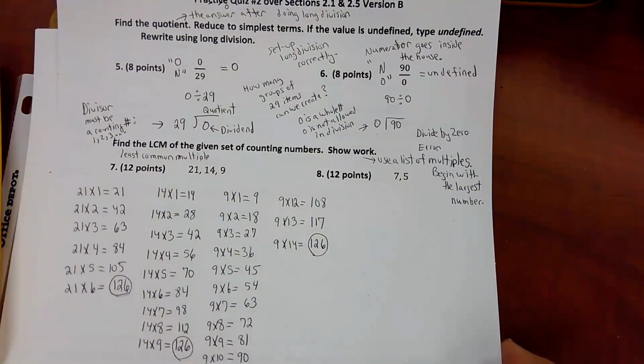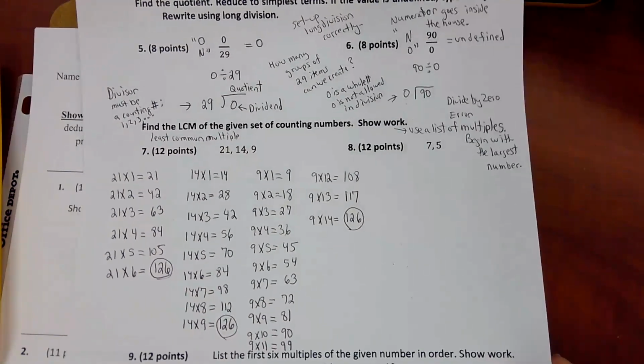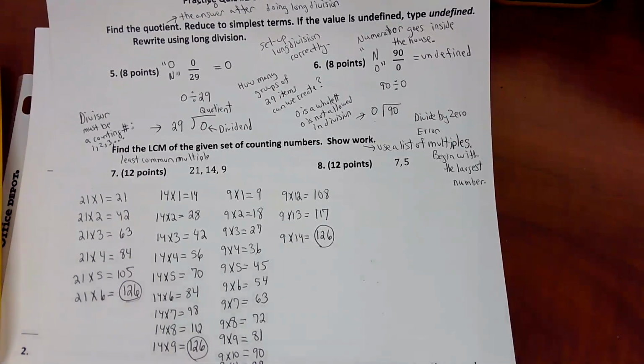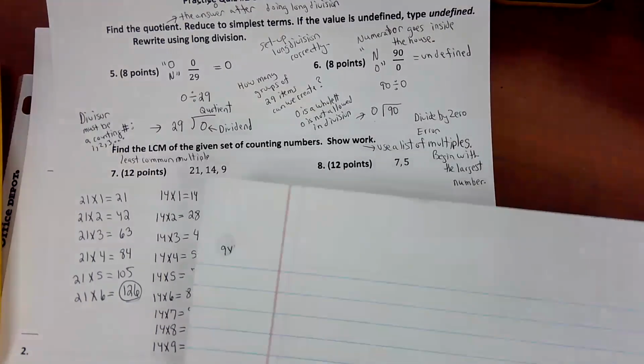Now there's another way. Let me show you another way to show your work that you might be interested in. I'm going to do that on a separate sheet of paper, in case you're interested in the other method.